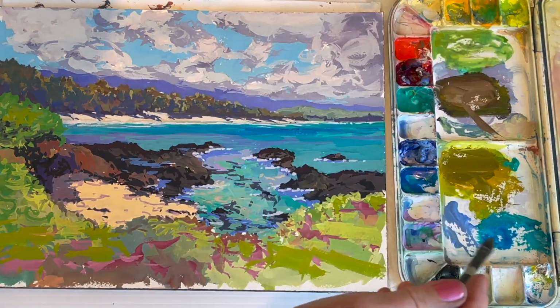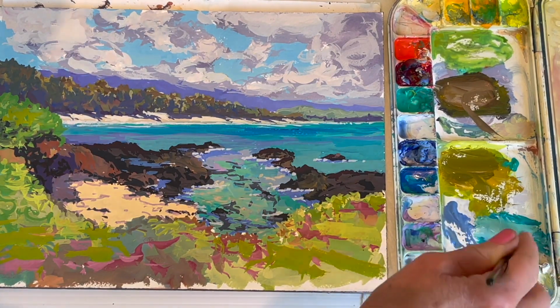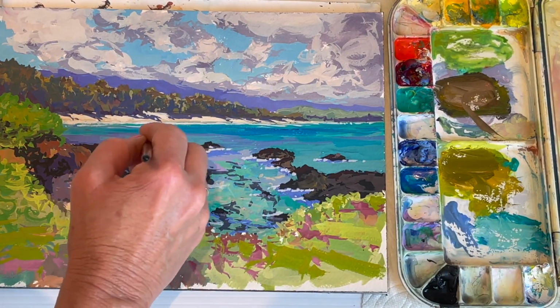The very last thing I want to do is add a little bit of brighter, lighter turquoise back here.